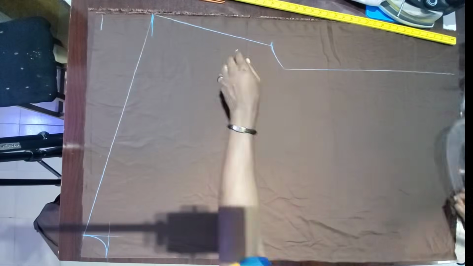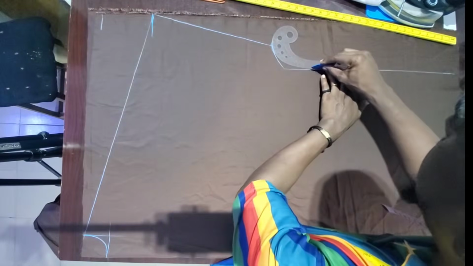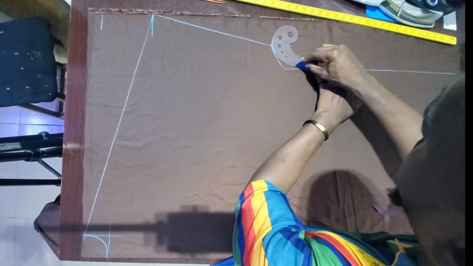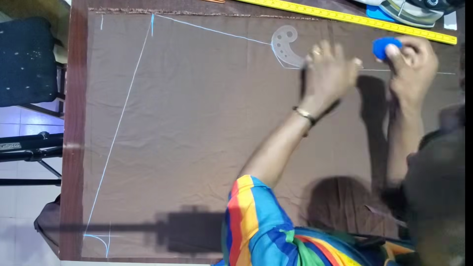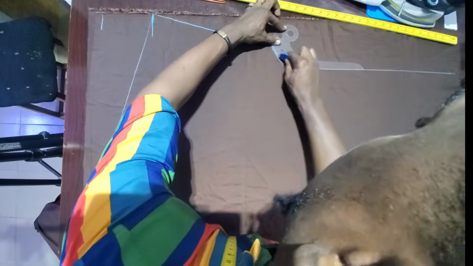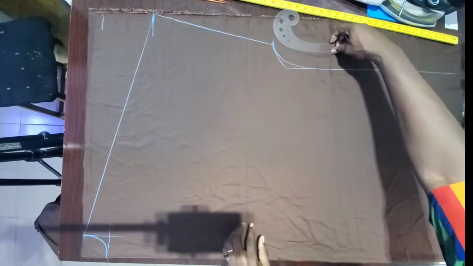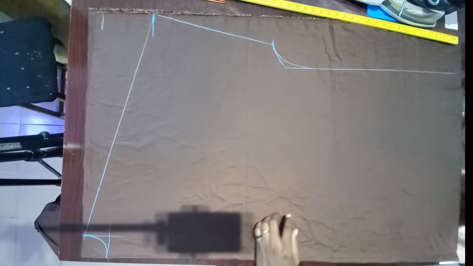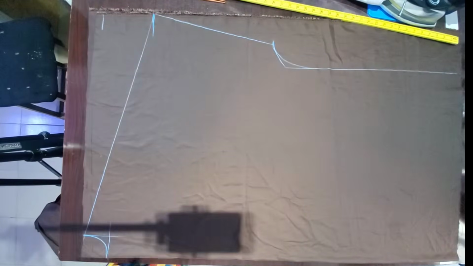Then to fine tune that point, you just place it outwards this way, and then make a curvy connection that goes all the way to this very point. Sometimes this takes the look of abada. If you have drafted abada before, it takes this look, right? So this is the front panel. Let's cut it out. I'll also show you how to cut the back as well. So you cut out from here.